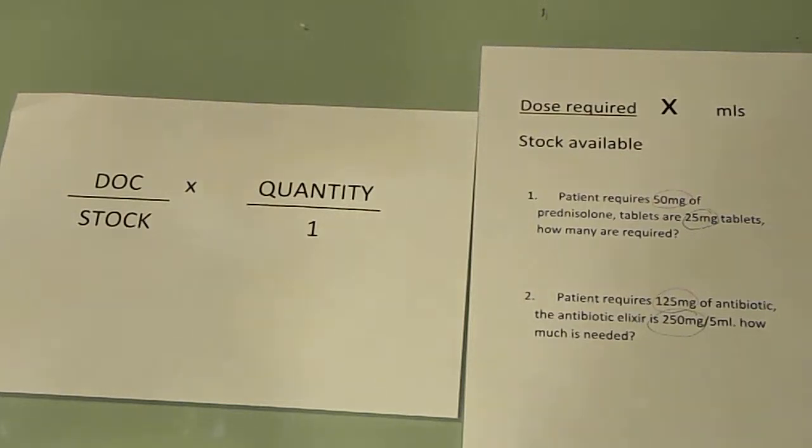If not, now is the time to change this. Now write your equation, showing all your workings out, and once you have your answer, make sure it's written either in tablets, mils, or grams. Now we can go through a few examples, and hopefully answer all the questions with them.